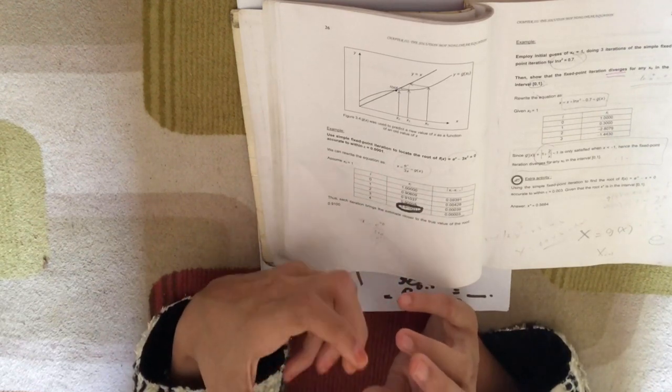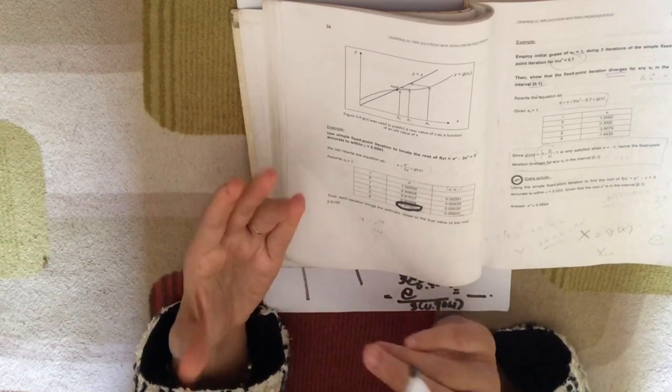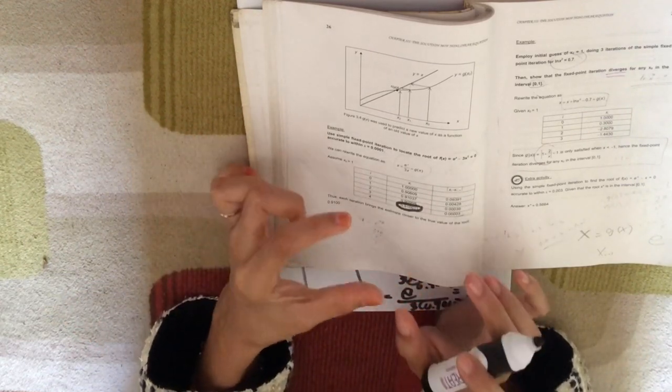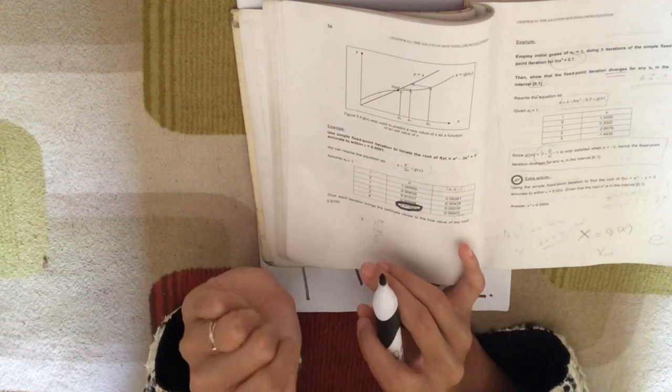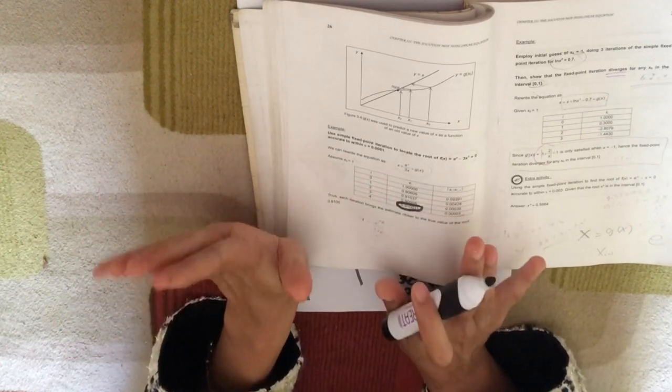I mean the steps. There is no specific set. We just make the function into x = g(x), and then by using that formula, you will find the next x: x1, x2, x3. So that one is for simple fixed point iteration. It's simple, right? Compared to bisection, it's simpler.